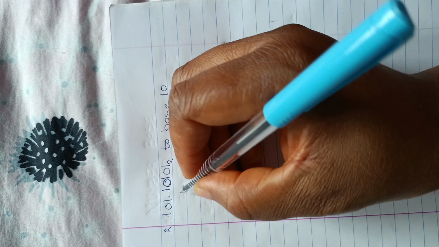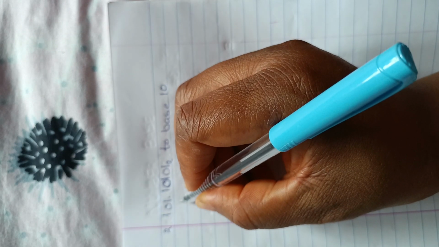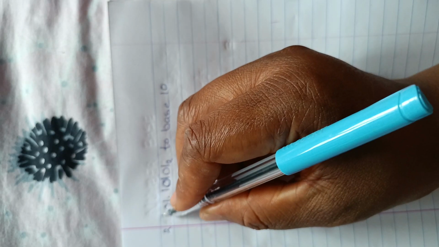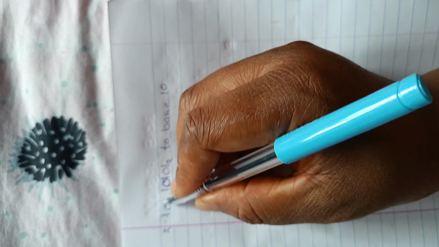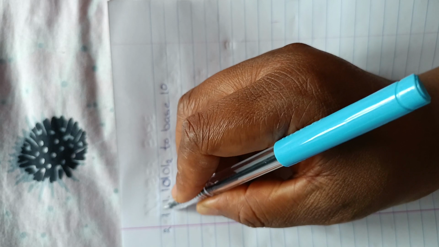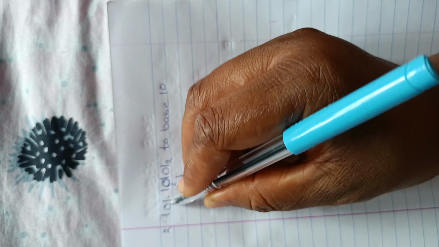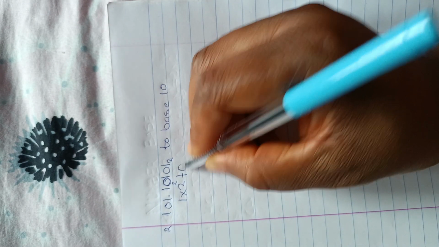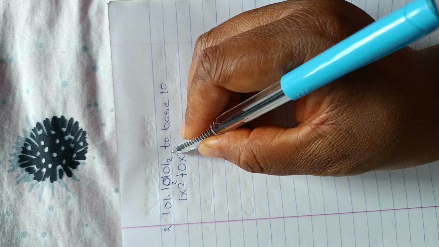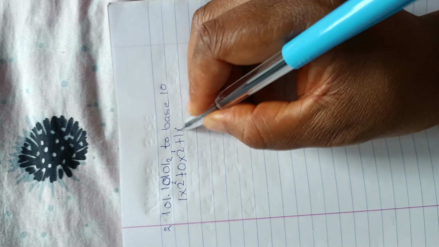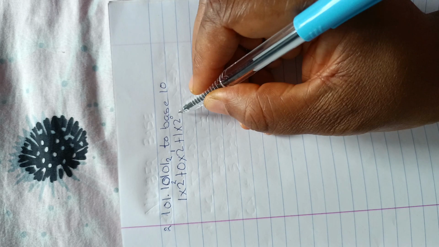So this is what it means. I'm going to start by saying 1 times 2. We're going to be multiplying by the base number, that is 2. Now how many digits do we have behind the first 1? 2. So raised to power 2, plus 0 times 2 raised to power of 1, plus 1 times 2 raised to power of 0.